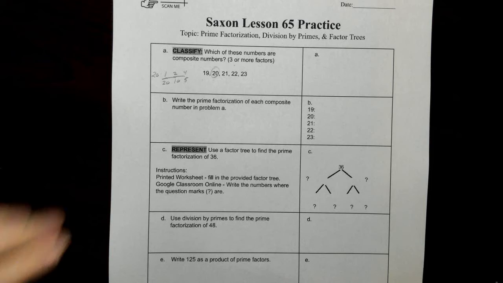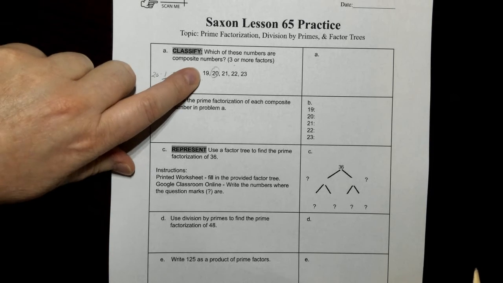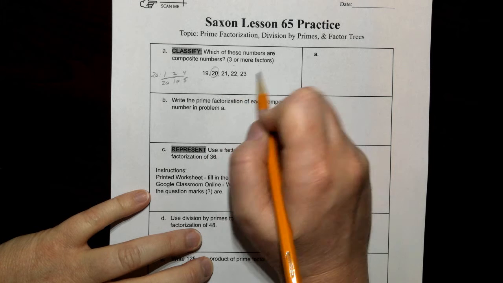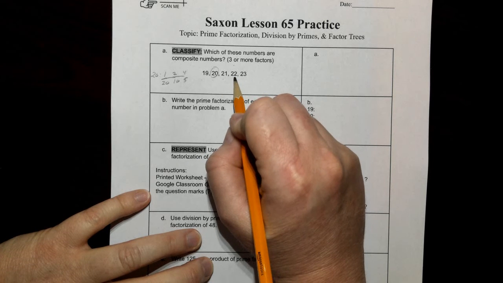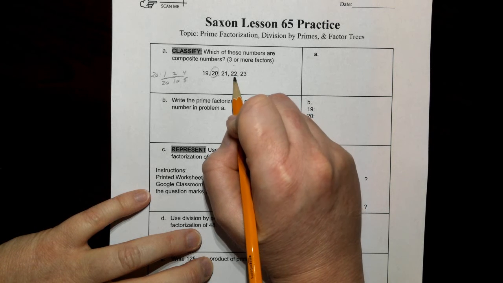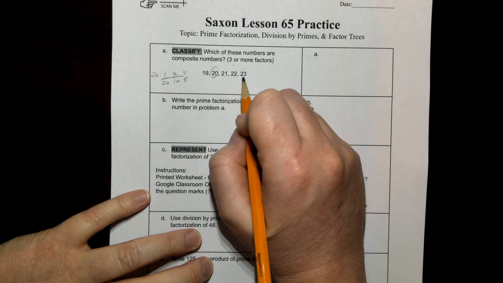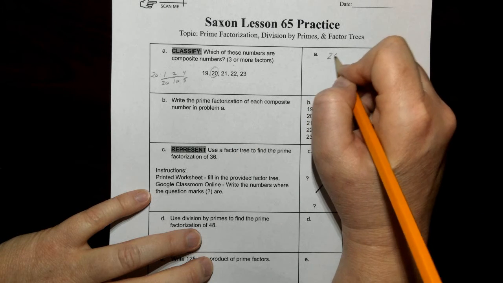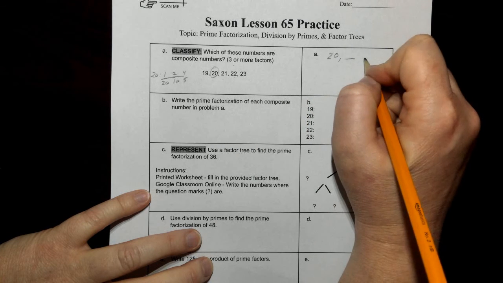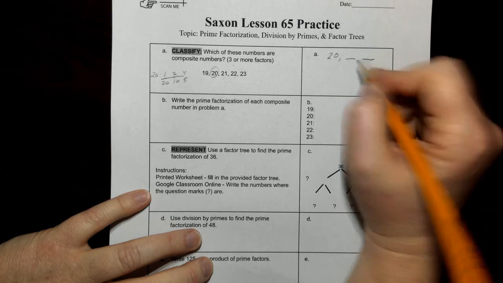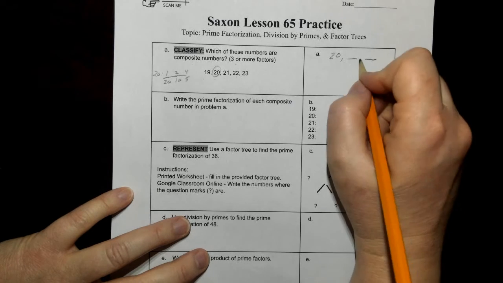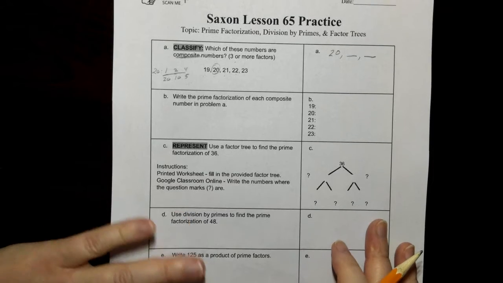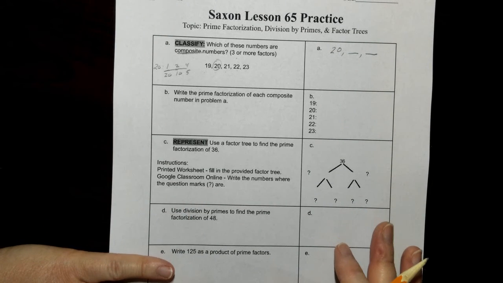Think about your other numbers. What numbers multiply to give you 19? What numbers multiply to give you 21? What numbers multiply to give you 22? I'll give you a hint, it's even. What numbers multiply to give you 23? So give me a list of all the numbers. I think there's going to be 3 of them. All the numbers that are composite. Okay, so don't tell me the primes, only tell me the composites.